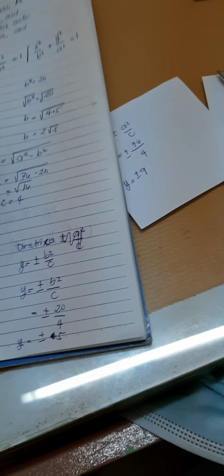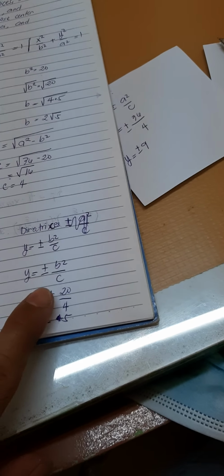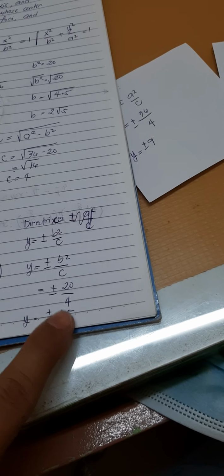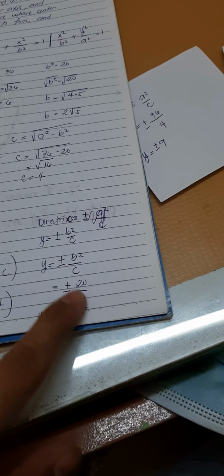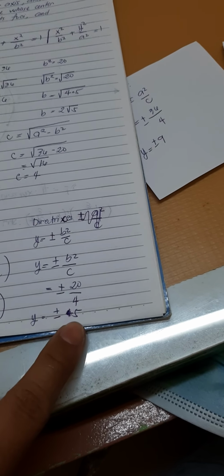So for your benefit, I show you the process. So we have it here, b squared is equal to 20, c is equal to 4, so 20 divided by 4 is 5.